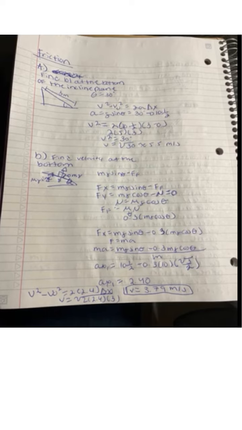So for x, we're going to use the equation Fx equals mg times sine of theta minus our force of friction. And for our y, we're going to use Fy equals mg cosine theta minus our normal force, which would be equivalent to 0.